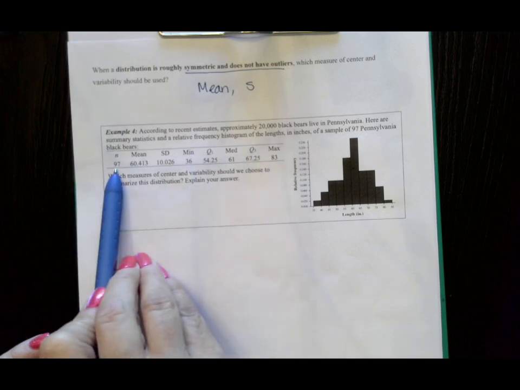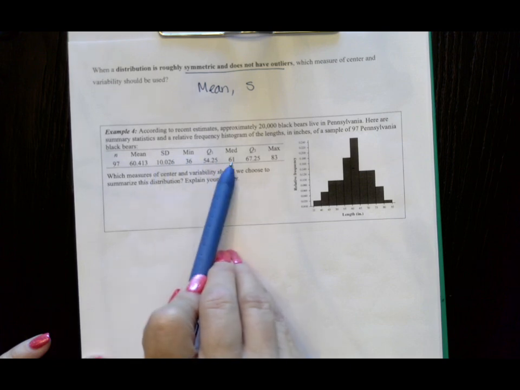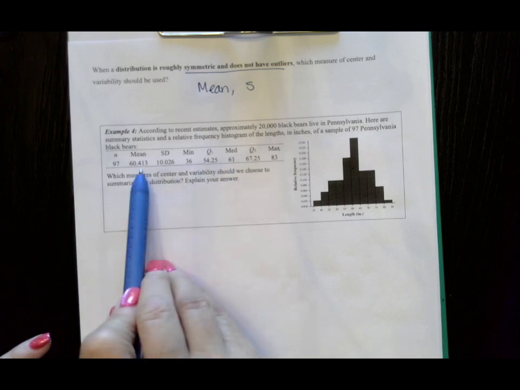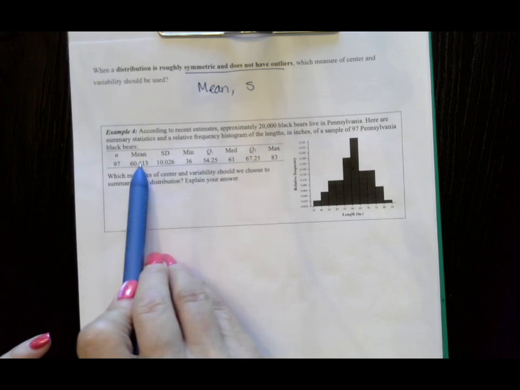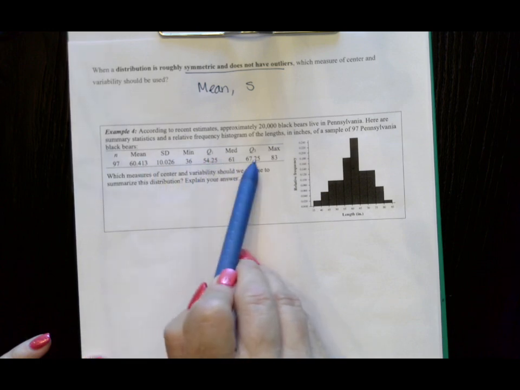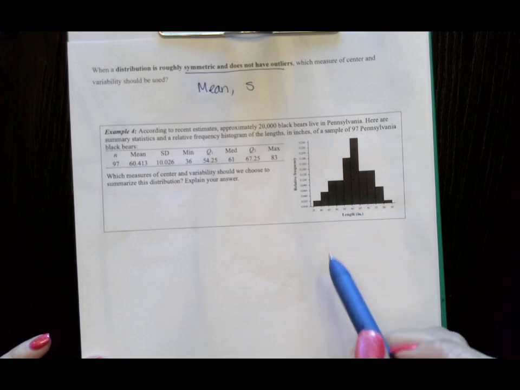Okay, so here is an output, the same output you would see on your calculator. We have 97 bears, that's what N is. Here's the mean and the standard deviation. Here's your median, and you can calculate your IQR. So how do we know which one of these to use? Your calculator will always give you mean and standard deviation. It'll always give you median and Q1 and Q3. So in this case, we have to look at our distribution.